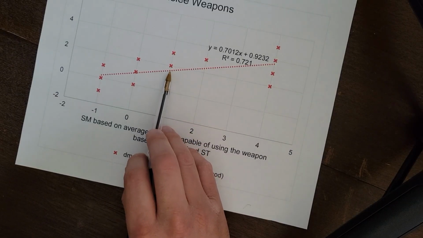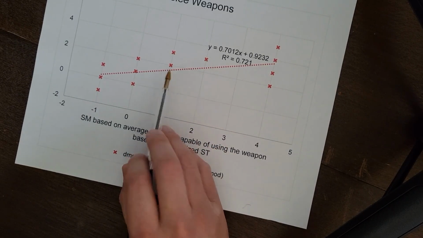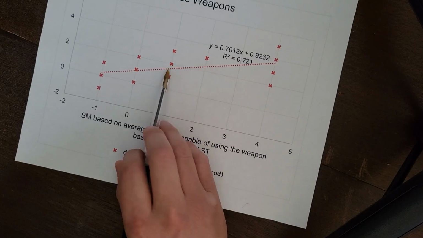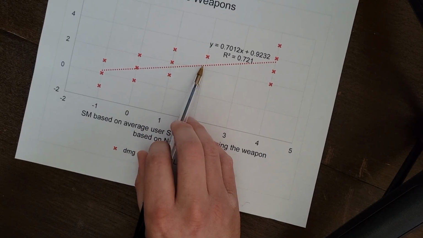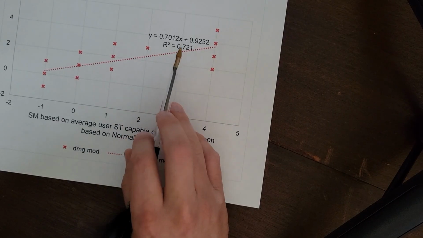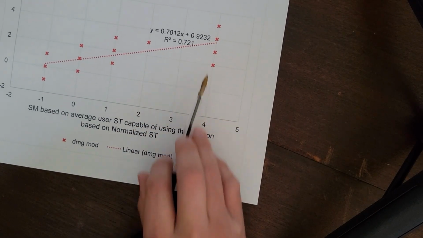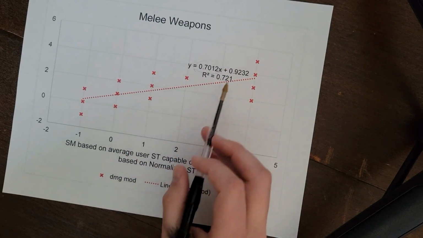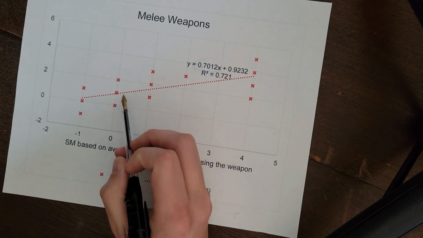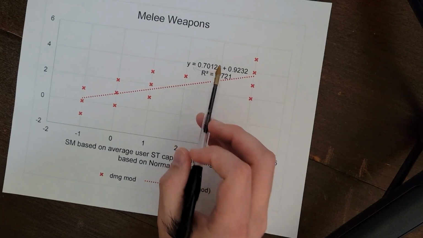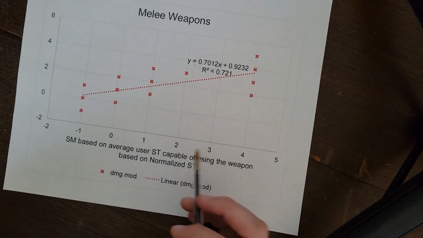And then it goes up to this +2 region between size modifier +1 and 2. So this is where you would get your damage +2 on that weapon. And then it'd go up to +3 at size modifier 3, +4 at size modifier 4. It has this growth rate of 0.7. Fairly linear relationship with a creature's size modifier.